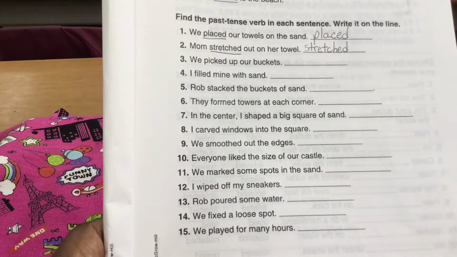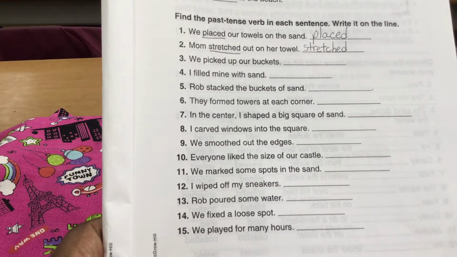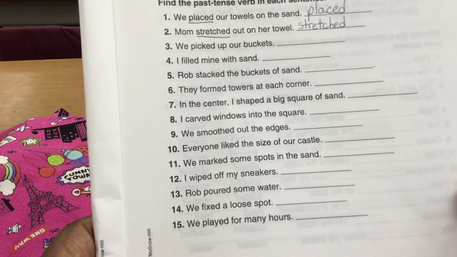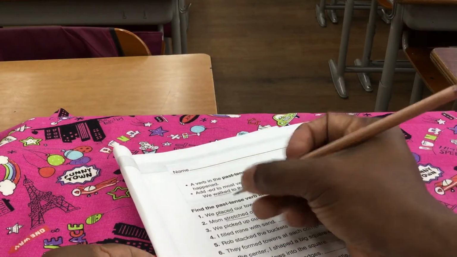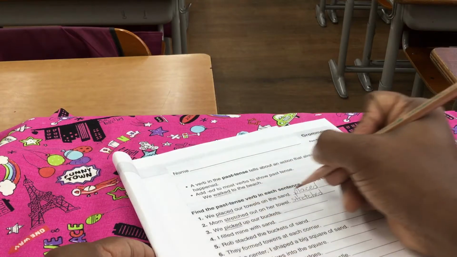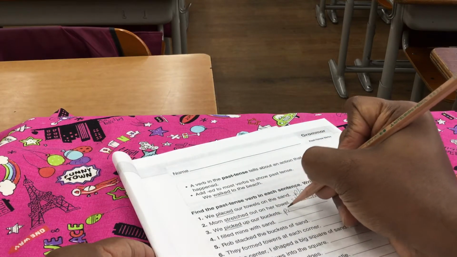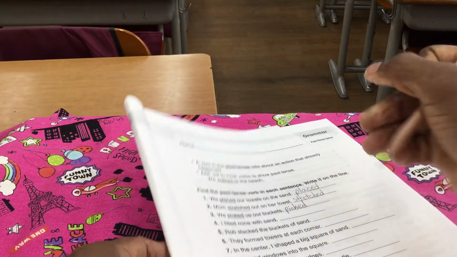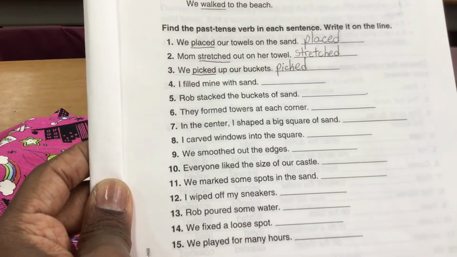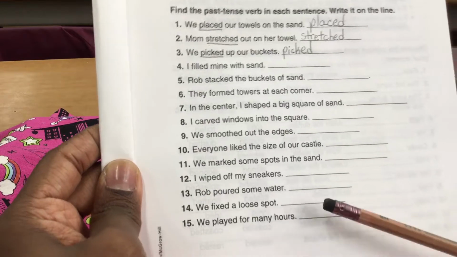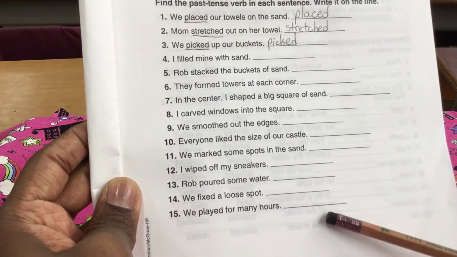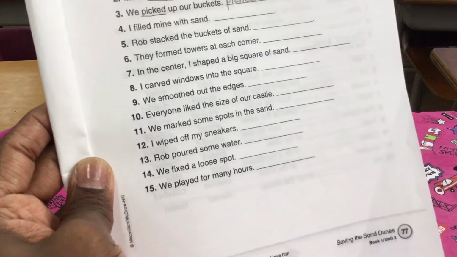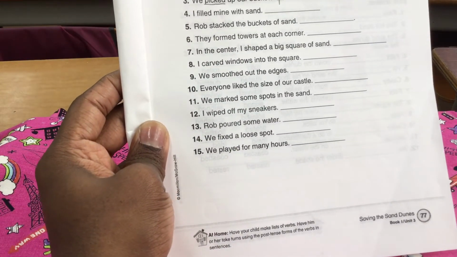We picked up our buckets. The verb is picked. Let's underline it and write it on the line. Here we go. So please go down the list and do the rest of each of the sentences until you get to number 15. Okay?